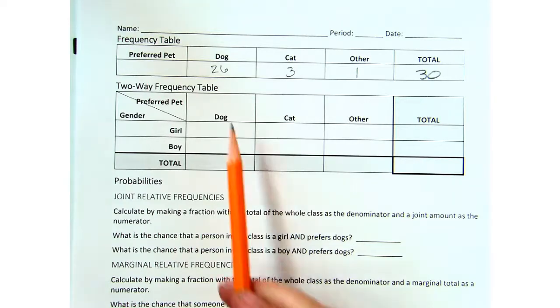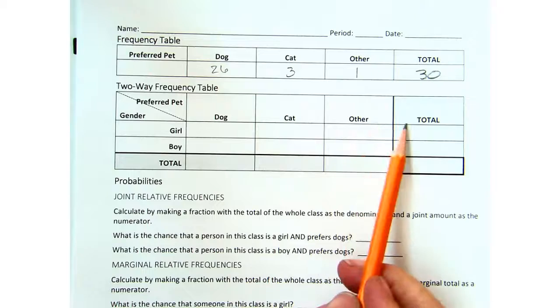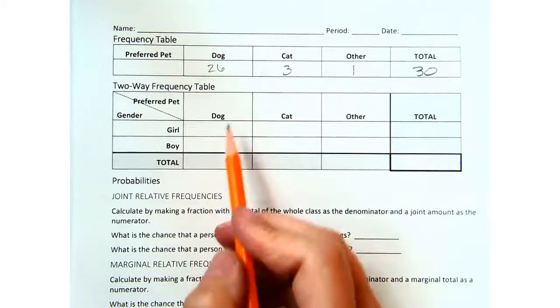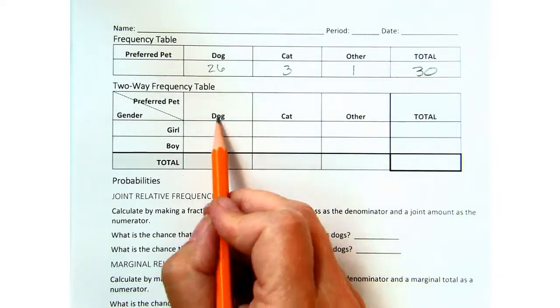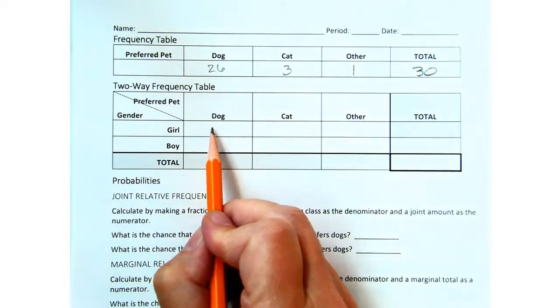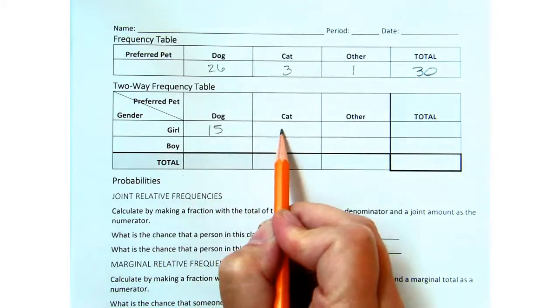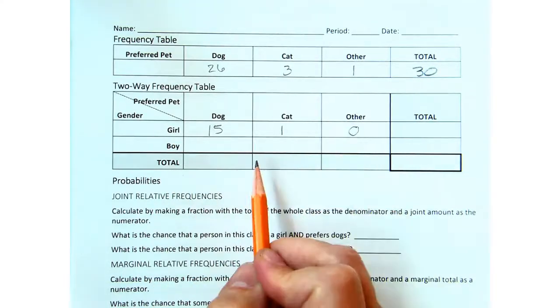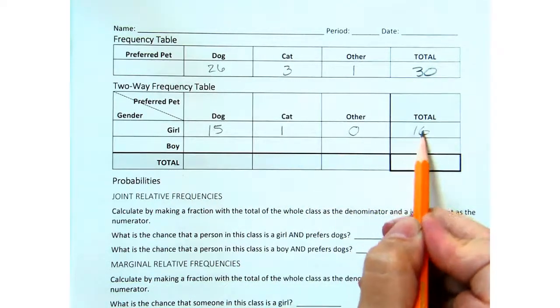In a two-way frequency table, there are 2 sets of variables. I still have the pet preferences along the top, but on the side, I've divided the class into girls and boys. This way, I can compare the preferences of the girls and the boys. In this class, there were 15 girls who preferred dogs, 1 girl who preferred cats, and no girls preferred another type of pet, for a total of 16 girls in the class.